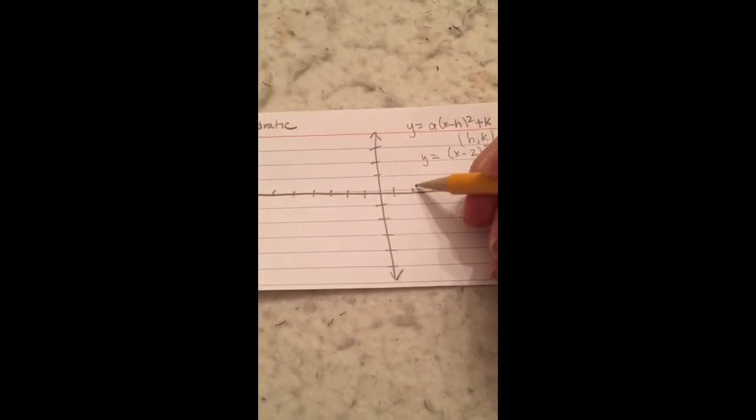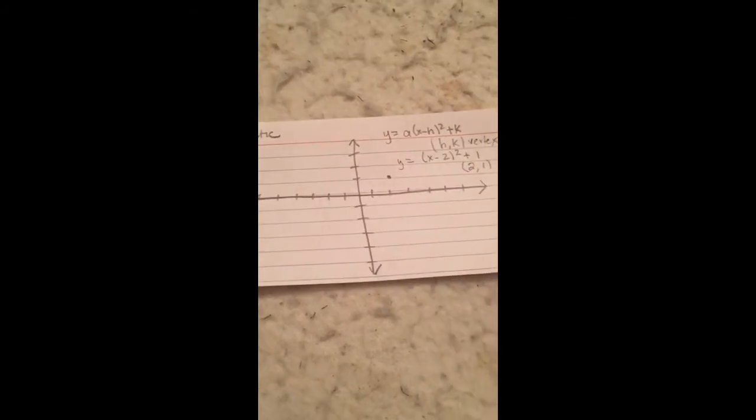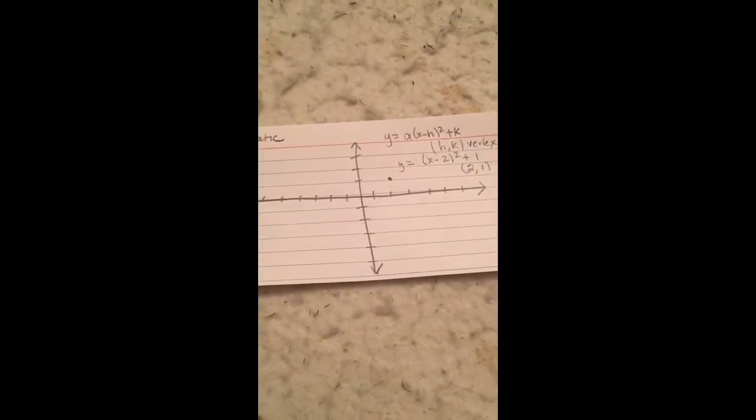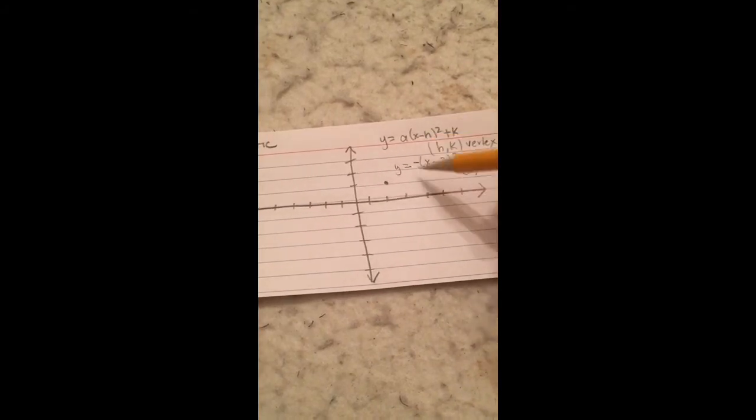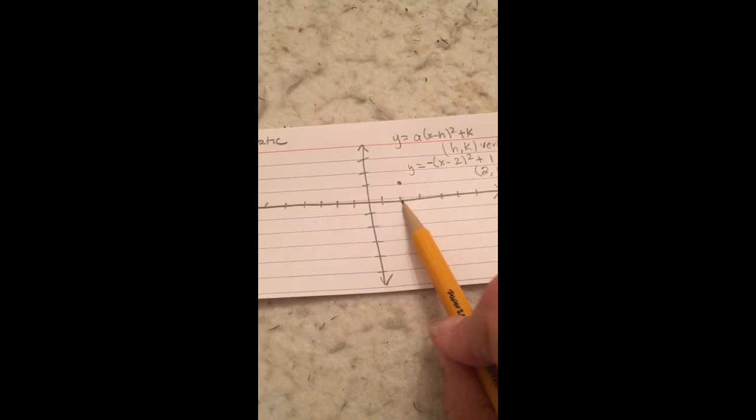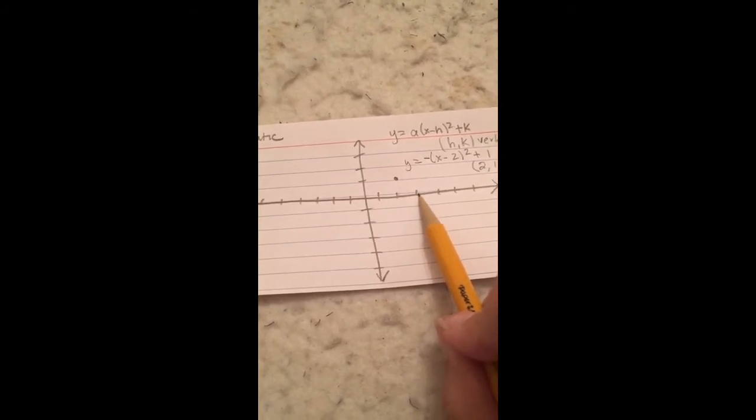So we're going to come over here to 2, over 2, up 1. Now, I'm going to insert a negative here, just so it's easier for us to graph. Everything we've done is put us into this first quadrant, and we need to graph. From this vertex, you want to go 1 point to the right, 1 point to the left.